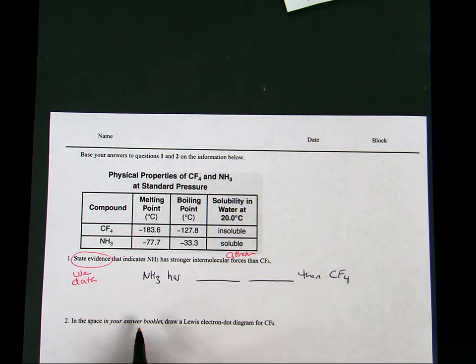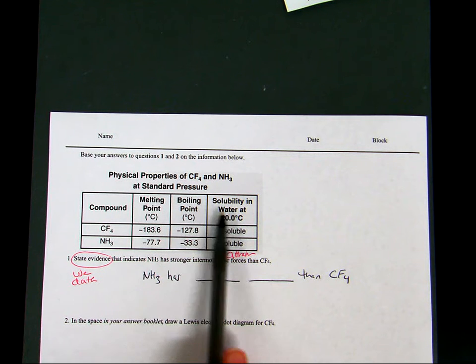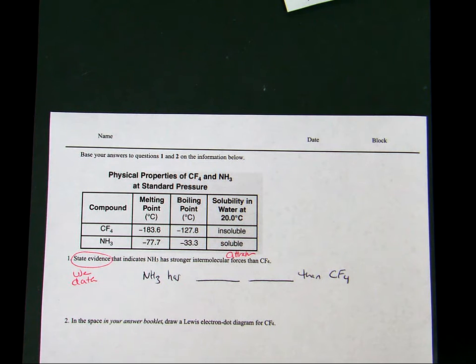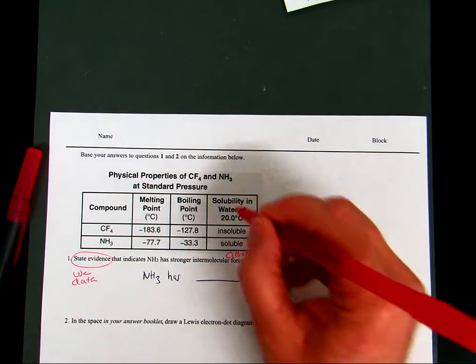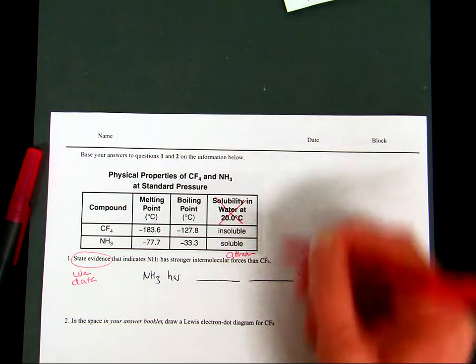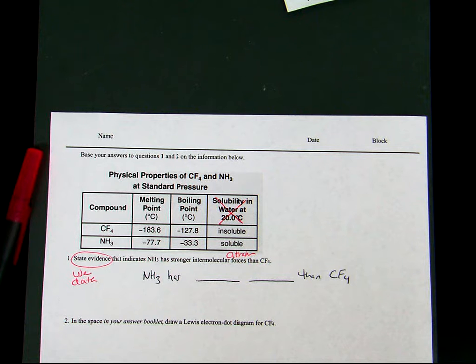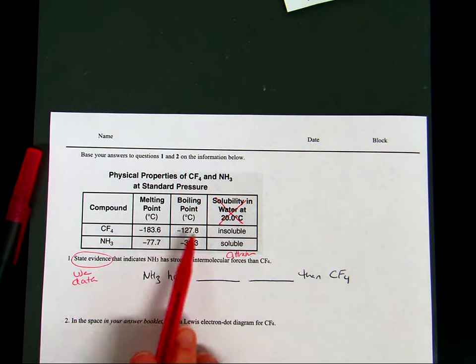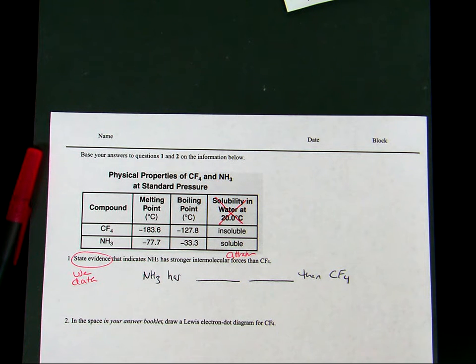Now I have to look at the data. Can I use any of the data given, or should some be eliminated? So what kind of data might directly relate to attractions? How well the molecules stick together. So I would say, as a general rule, solubility would not be appropriate for this particular question. I would say melting point or boiling point would be better.